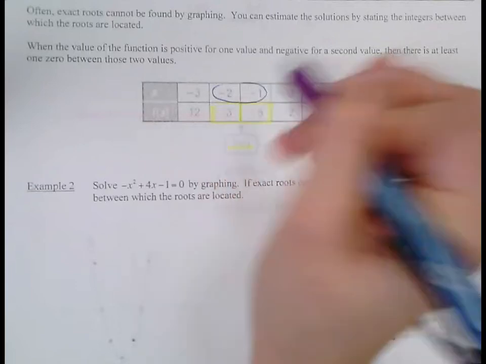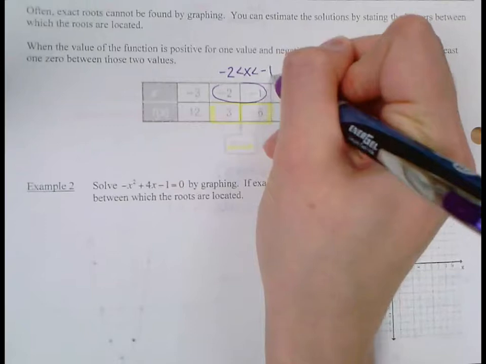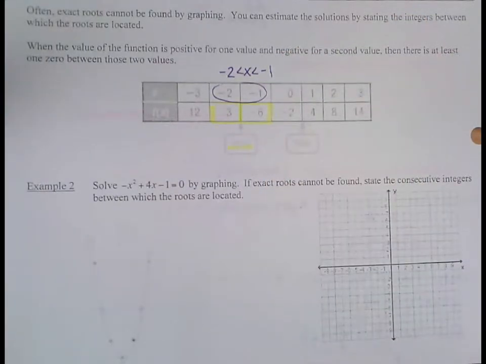You'd look at the x values and you'd say x would be in between -2 and -1. That would be one solution. X is somewhere in between those two numbers. I don't know exactly what it is, but it's somewhere in between.